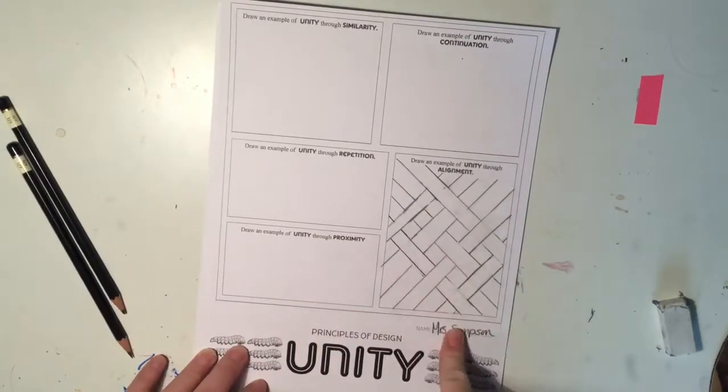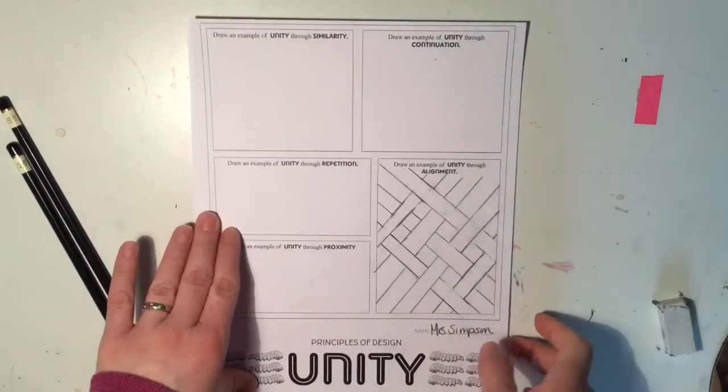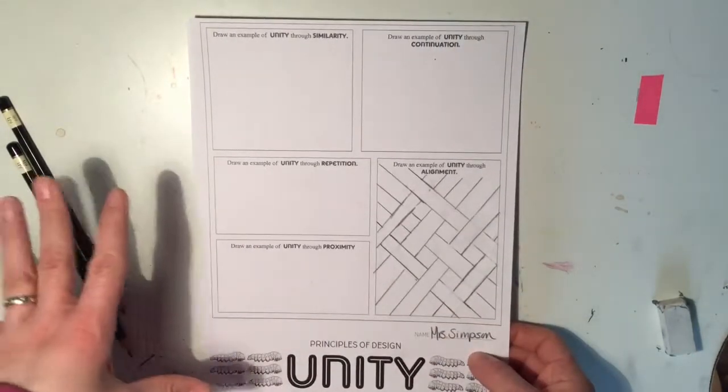The first thing you're going to need to do to get started is to download and print your Unity worksheet. And you can actually see I already got started on mine here. So I have my worksheet downloaded and printed.